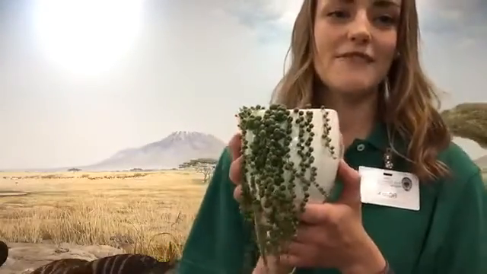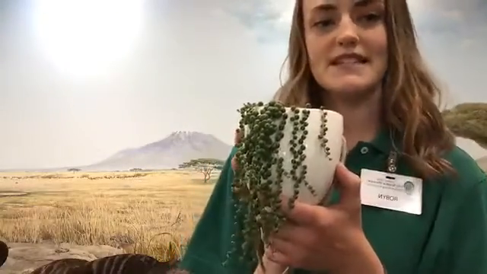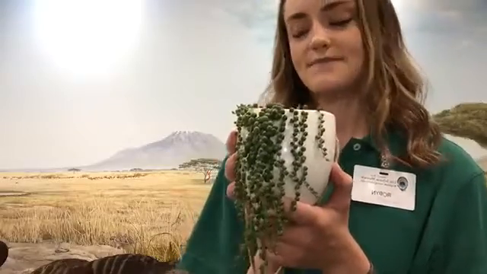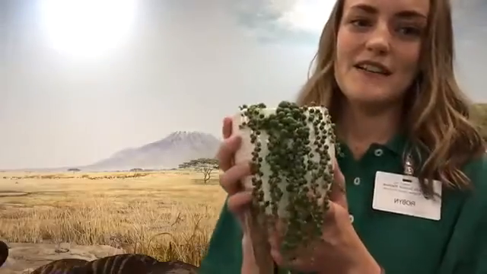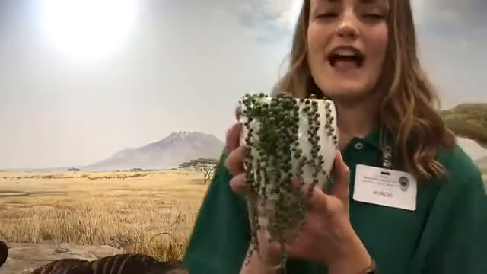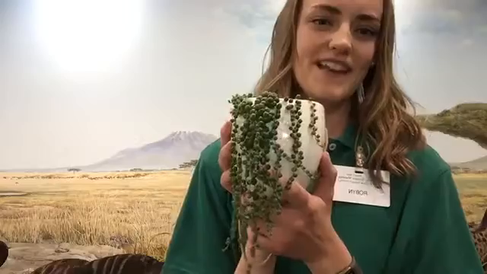All right, so this is a really cool plant that is found in Africa. It's found in some of the really dry places of southwestern Africa. It is called Senecio rowleyanus, but it is more commonly known as a string of pearls or a string of peas. And this is a really, really popular houseplant.